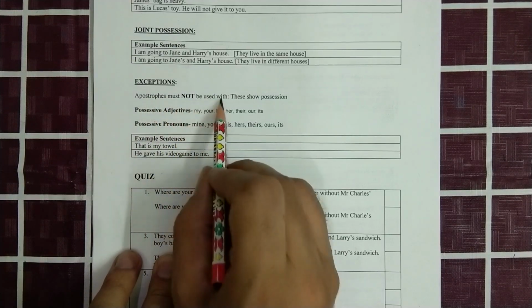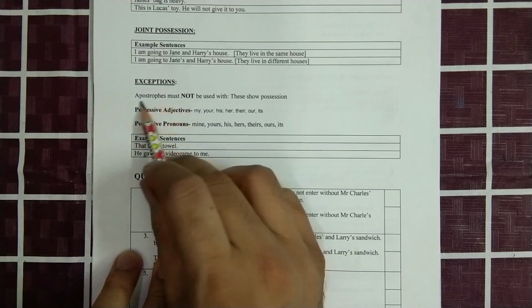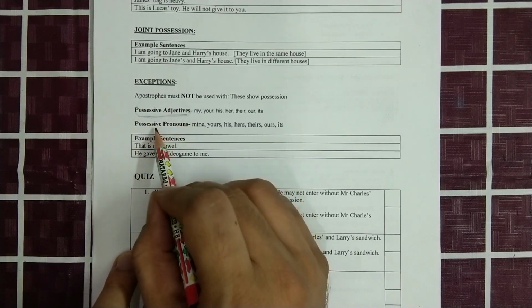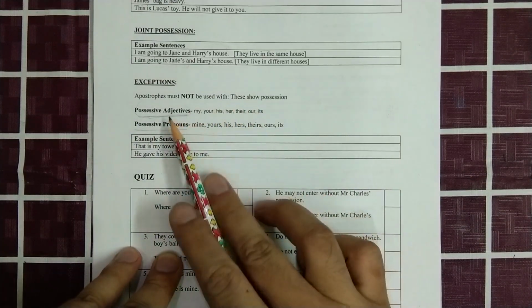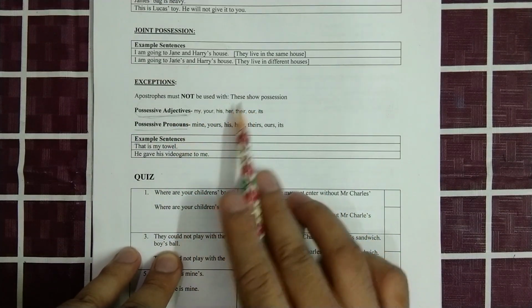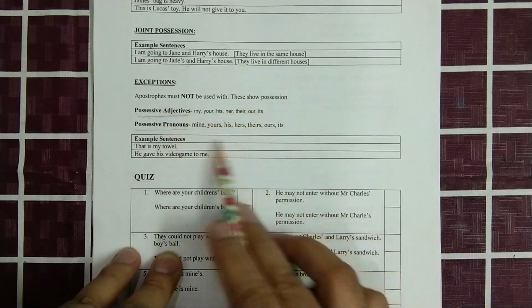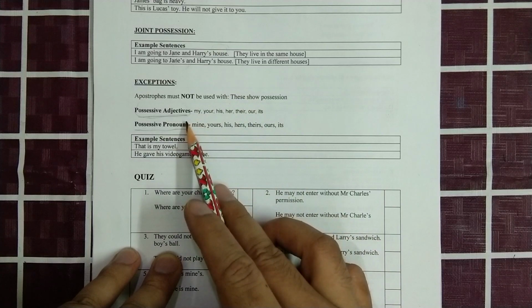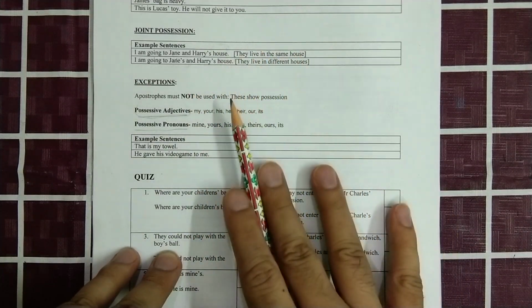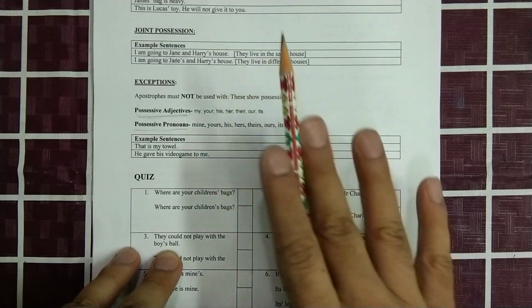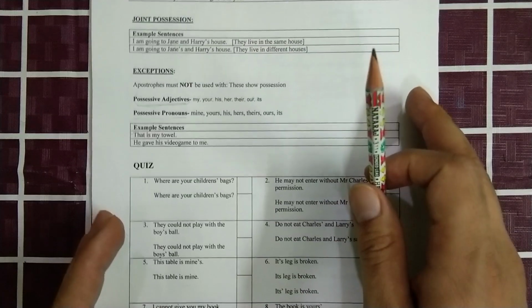Apostrophes must not be used with possessive adjectives and possessive pronouns. Of course, we do not need to use an apostrophe after these because they already show possession. But still, I want to clarify this. That's why I have included this in this video.